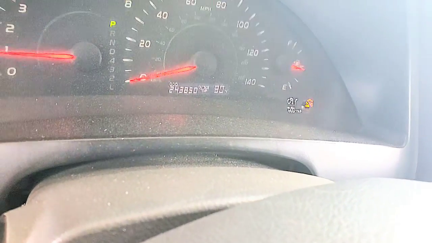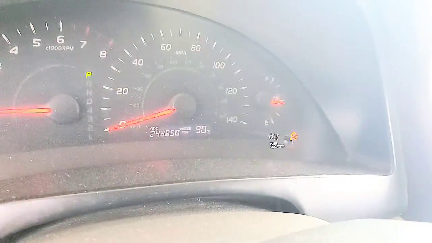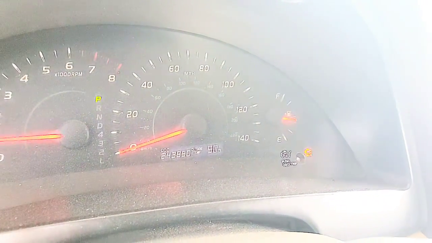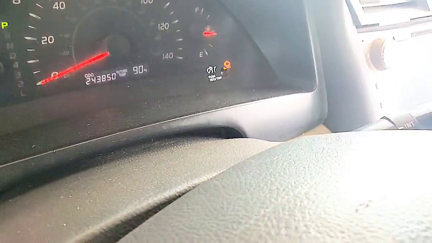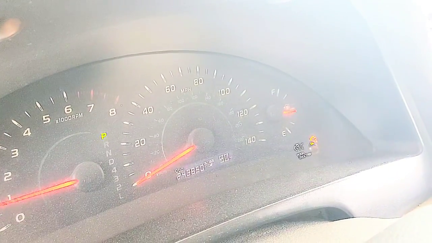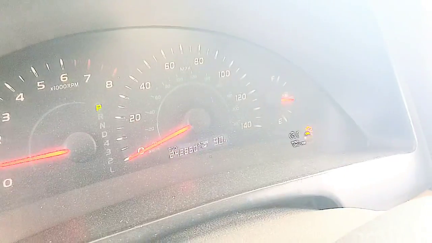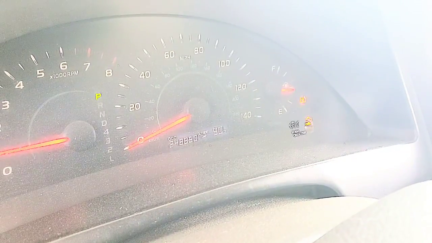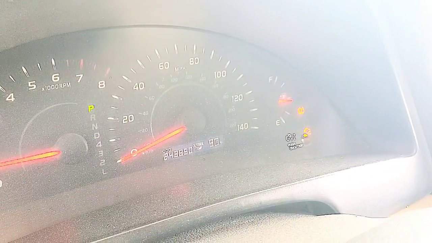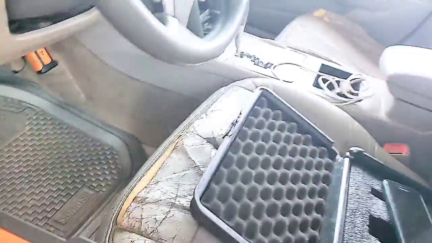So I want to be scanning and find out exactly why this car shut off. There's a lot of factors that can actually make a car shut off while driving, including a bad fuel pump, idle air control valves, bad throttle body, a whole lot. So we're about to find out exactly why this car makes such a mess. So right now we're going through the diagnostic phase.